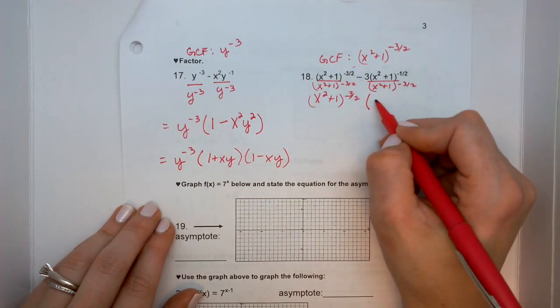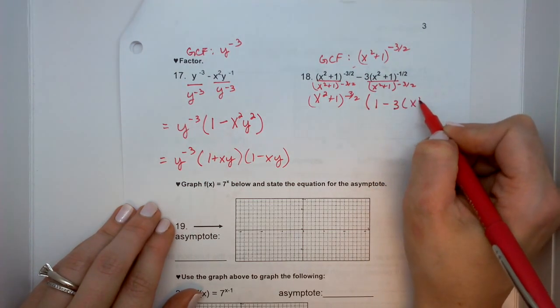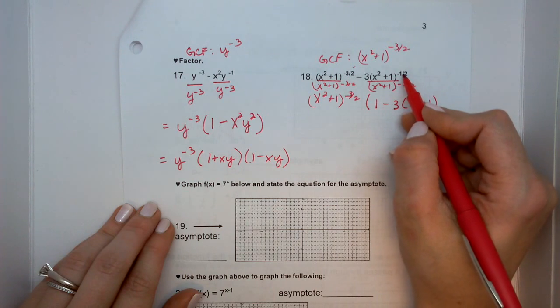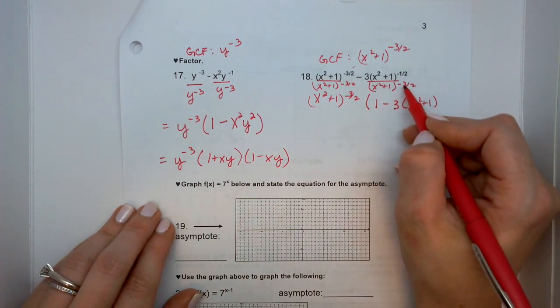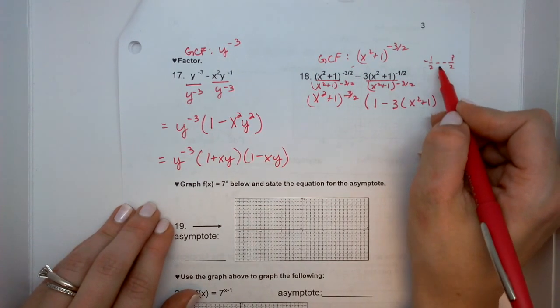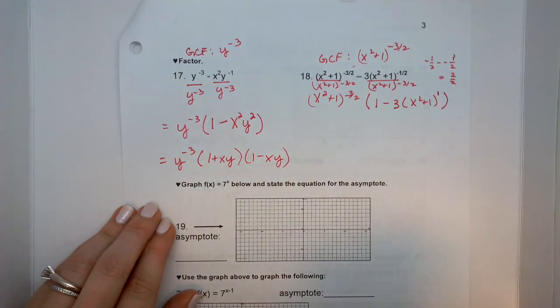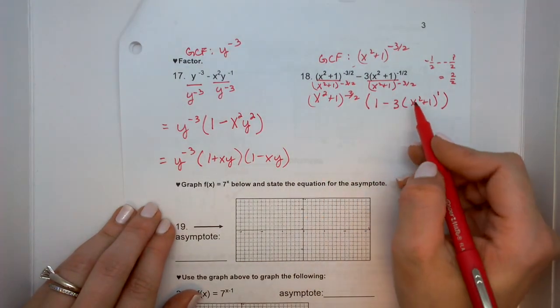Okay, so here it cancels out, so we'd have 1. We'd have minus 3, and then I'd have x squared plus 1 to the negative 1/2 minus negative 3/2. Well, negative 1/2 minus negative 3/2 is equal to 2/2, which is an exponent of 1. Okay, now it's just a matter of simplifying.